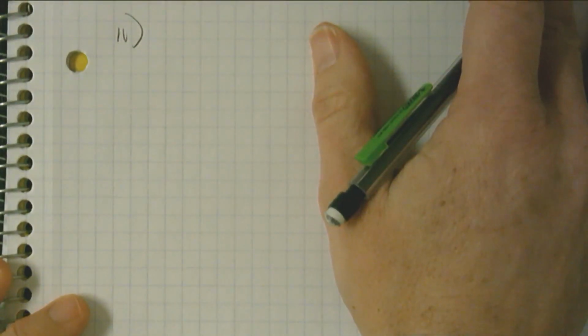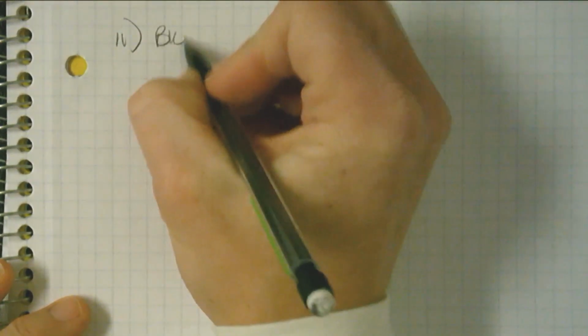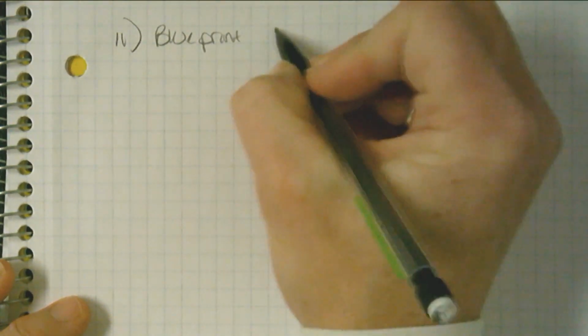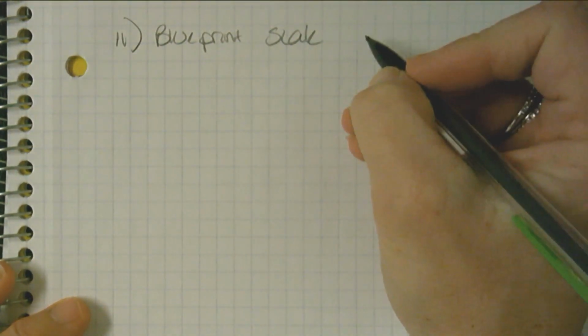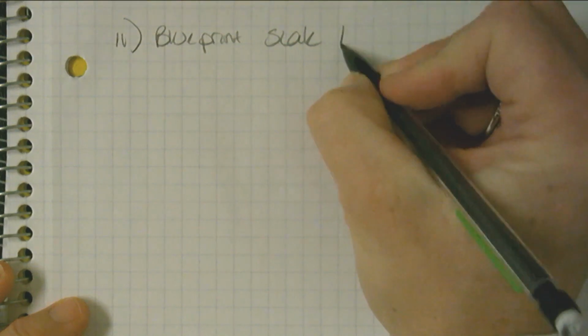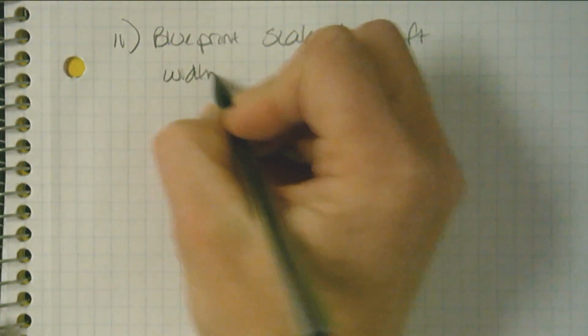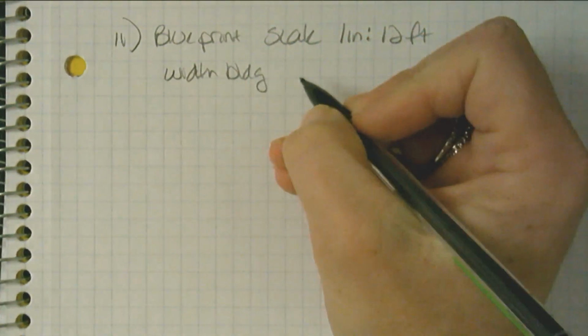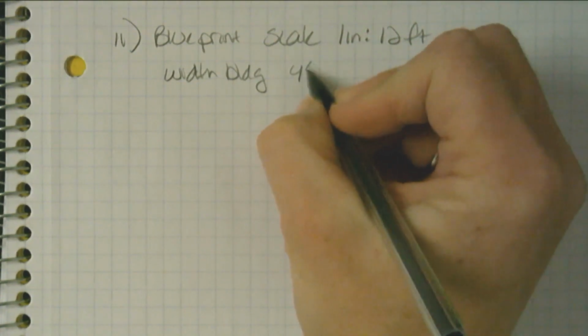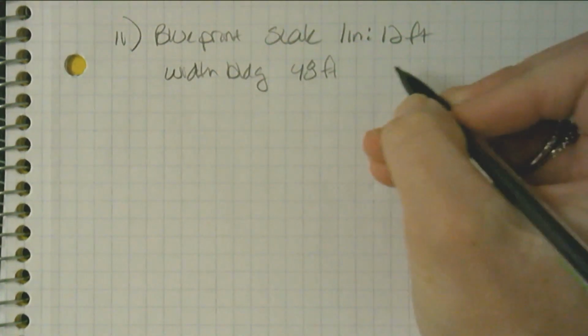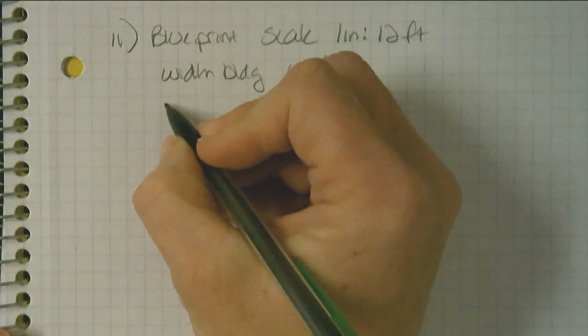All right, let's take a look at number 11. So number 11 said a blueprint. So the scale of a blueprint was 1 inch to 12 feet. It says the width of a building is 48 feet. What is the width of the building on the blueprint?